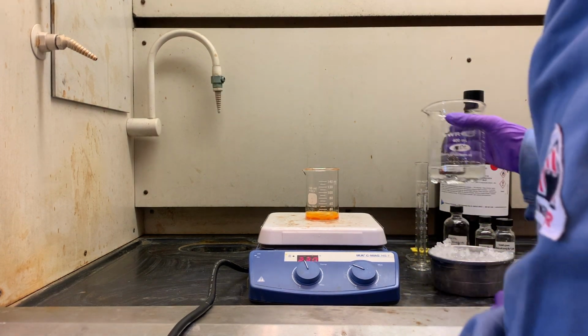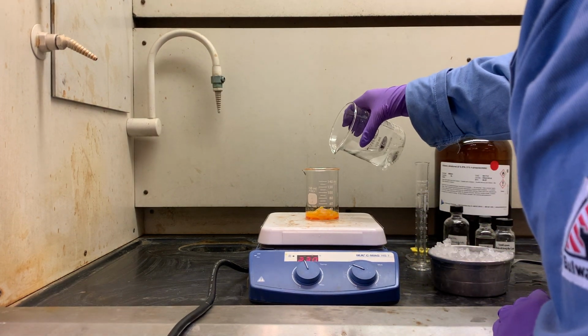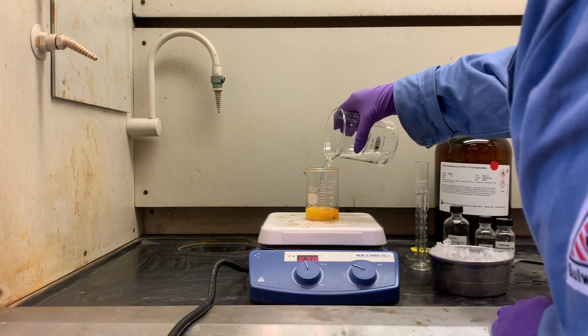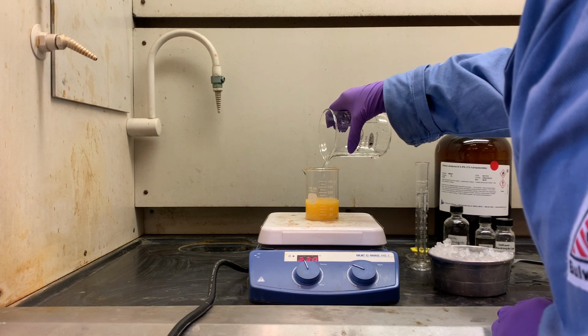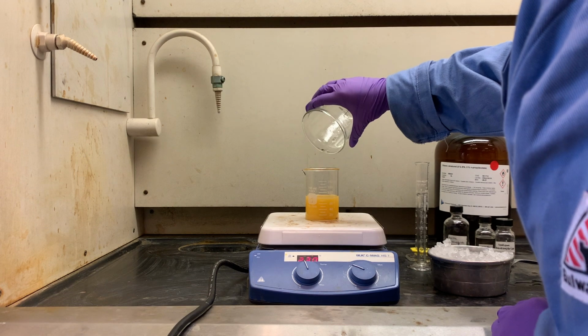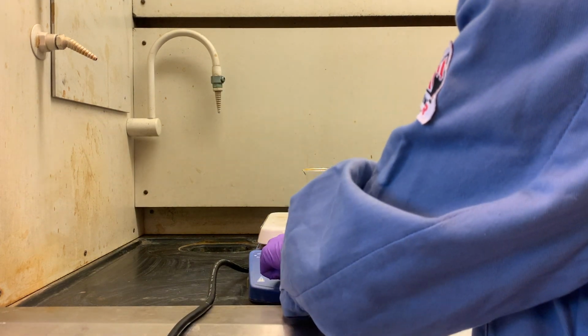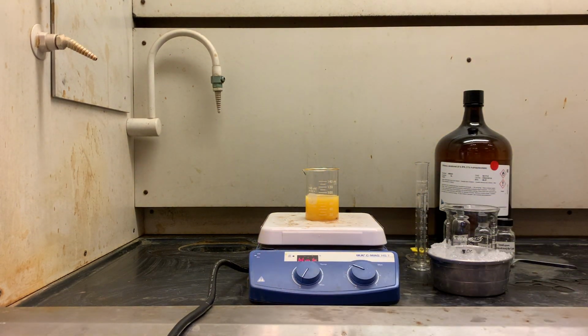Then, with rapid stirring, but not so quickly that you splash any solution out of the beaker, slowly add cold water. Continue stirring for 3 to 5 minutes. The beaker may now be removed from the hood as needed.